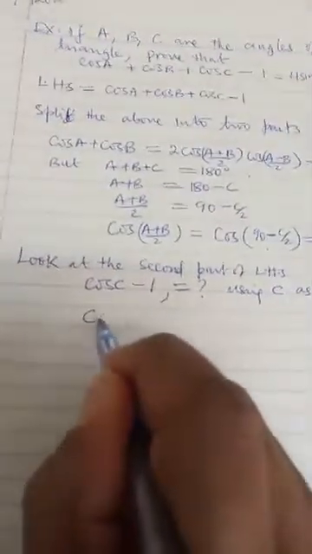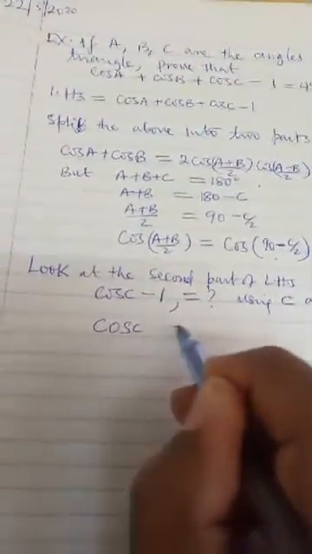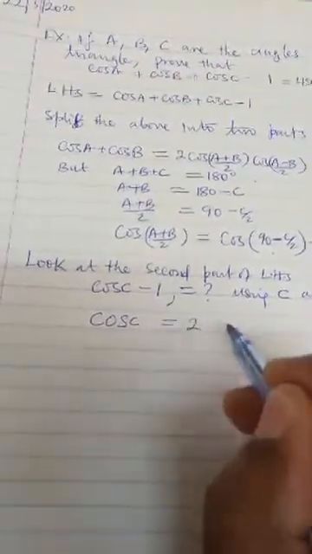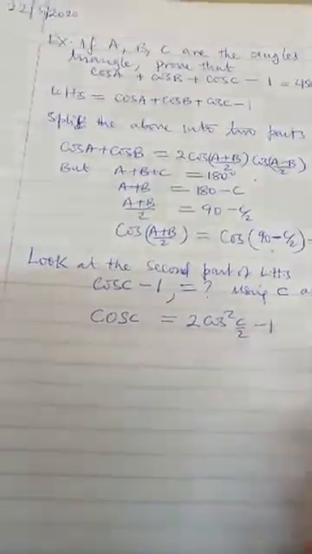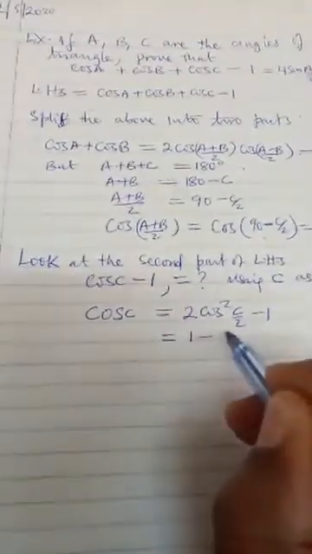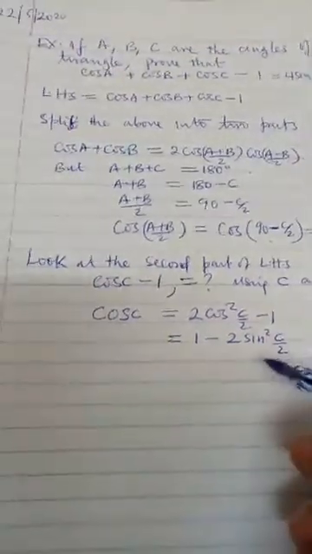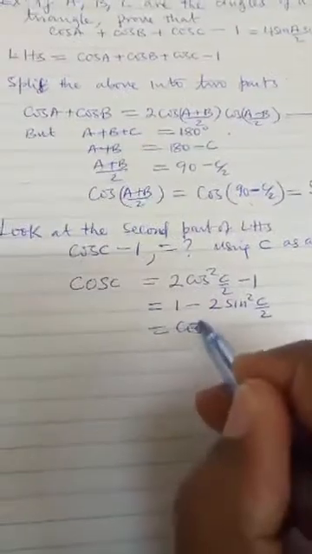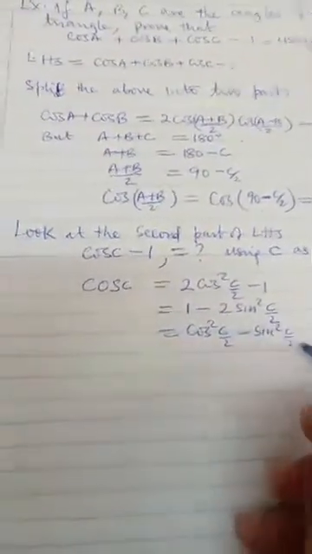and take the cos of C, the cos of C as a double angle has 2 expressions. One can be considered as 2 cos squared C over 2 minus 1, but it can also be considered as 1 minus 2 sine squared of C over 2. And it can also be considered as the difference of cos squared C over 2 minus sine squared C over 2.